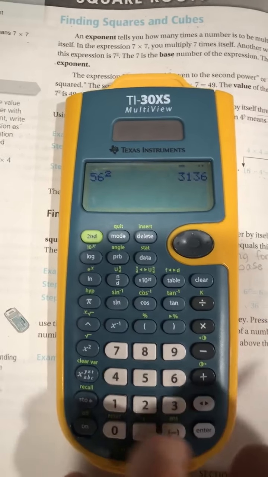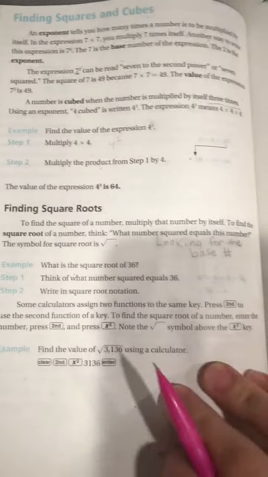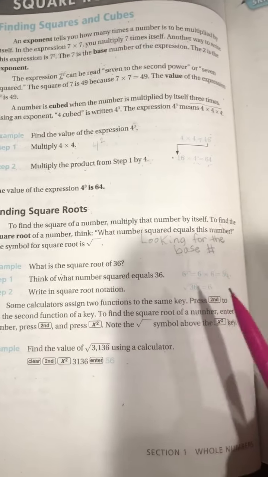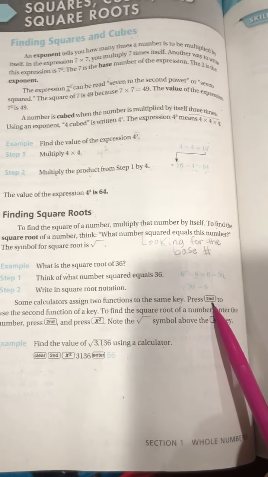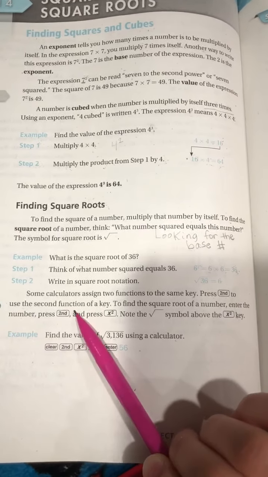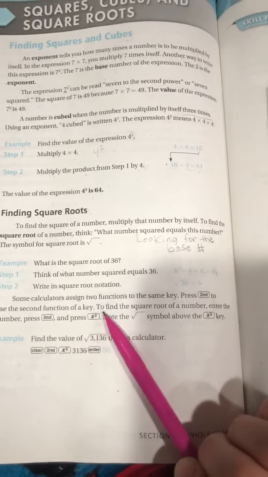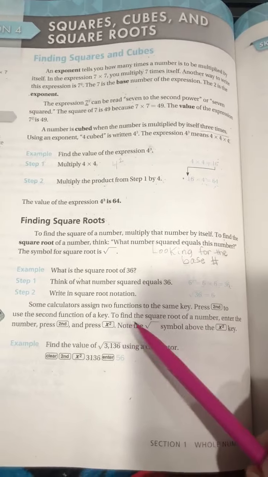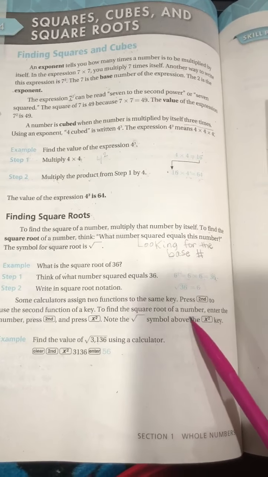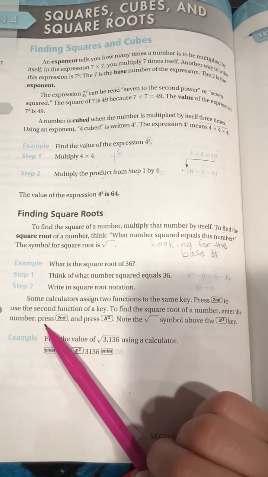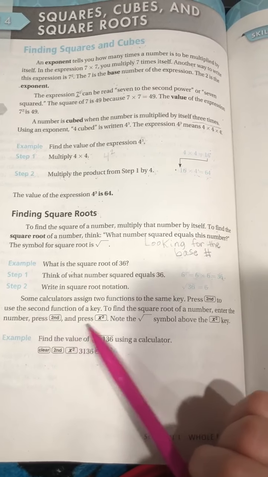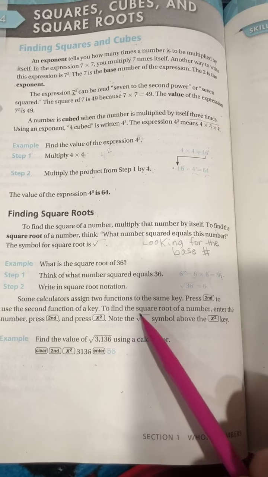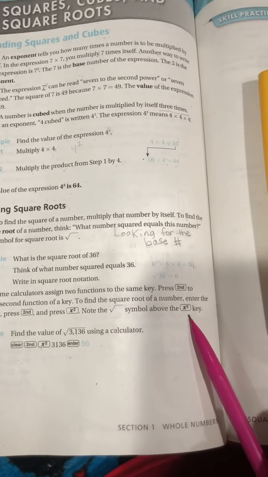So on our calculators, it describes what to do. Some calculators assign 2 functions to the same key. Press the second key to use the second function of a key. I'll show you what that means on the actual calculator. To find the square root of a number, enter the number, press second, and press x squared. You will see the square root symbol above the x squared key.